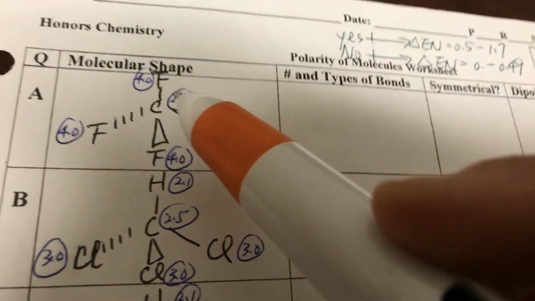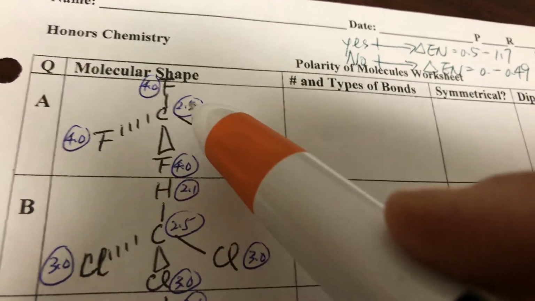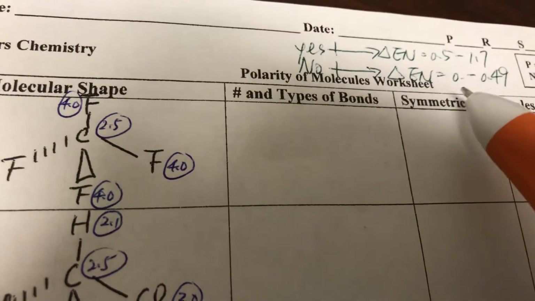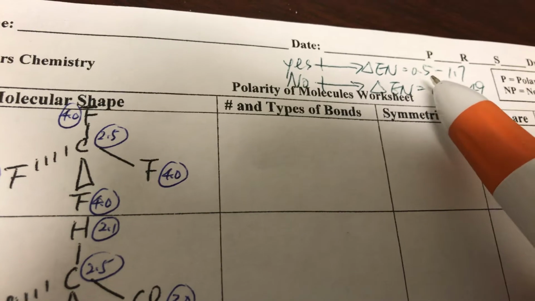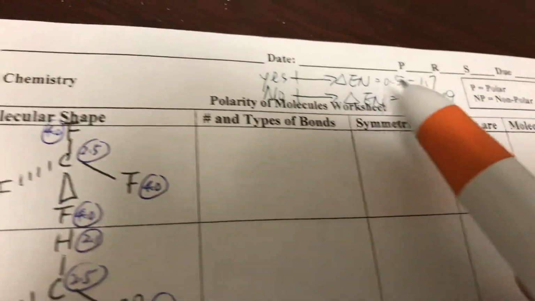In your mind, the delta EN between C and F is 4 minus 2.5, or 2.5 minus 4, and then take the absolute value, which is 1.5. 1.5 is in the category 0.5 to 1.7, so we have to draw the dipole from small to big.